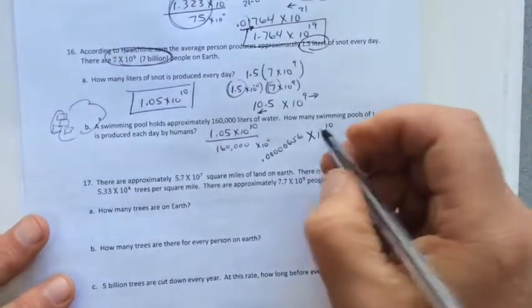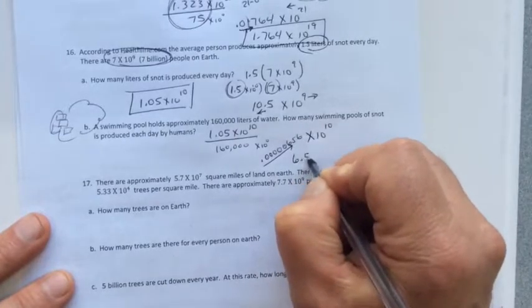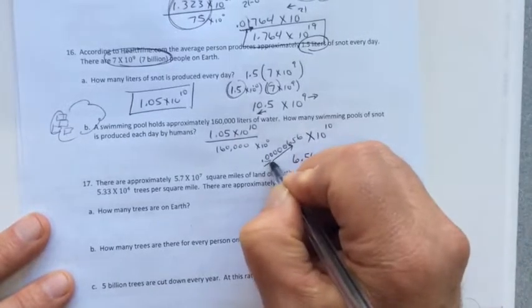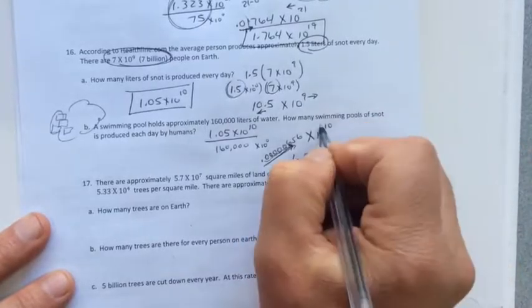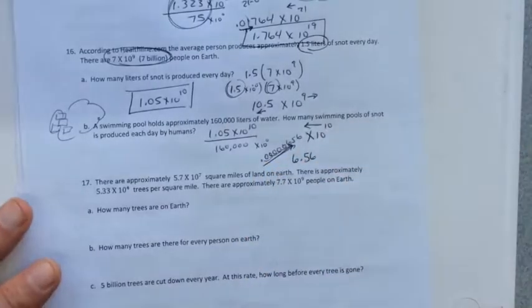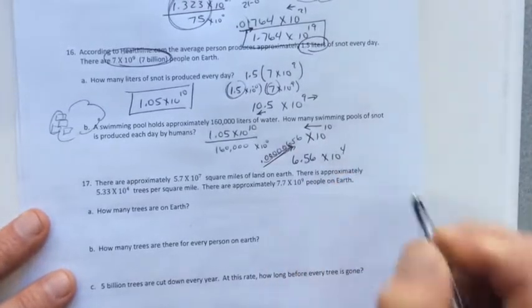But that's not how we leave it. We're going to fix it and move the decimal so it's 6.56. That's 1, 2, 3, 4, 5, 6 moves in this direction. That means the 10 is going to go 6 moves that direction, so that makes it only 4.